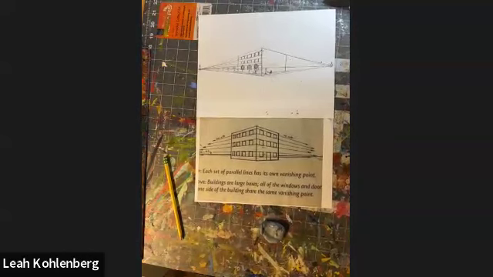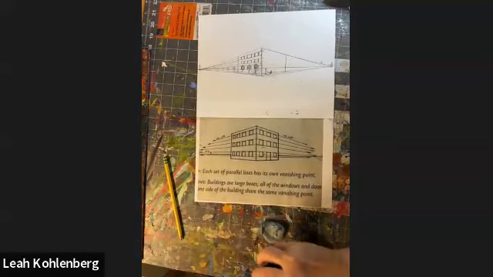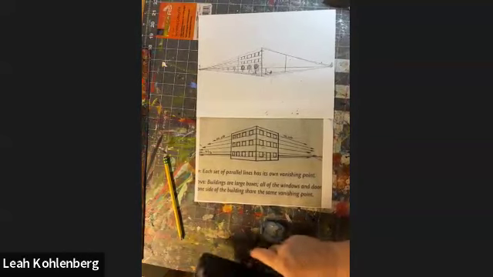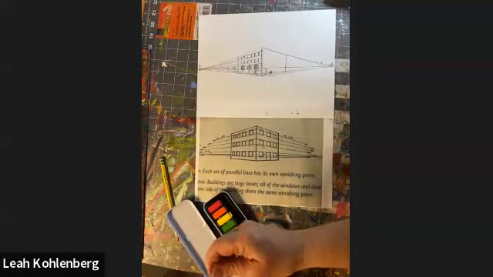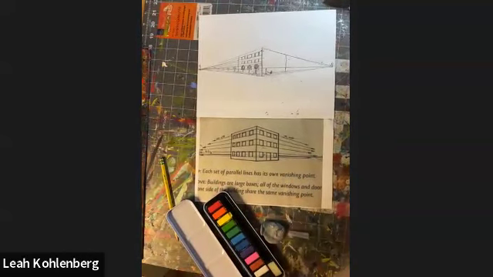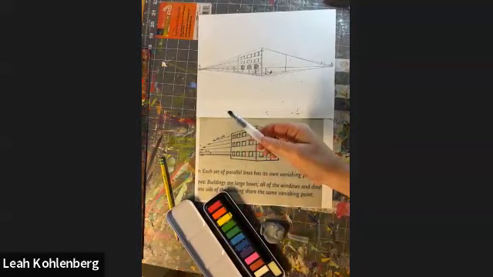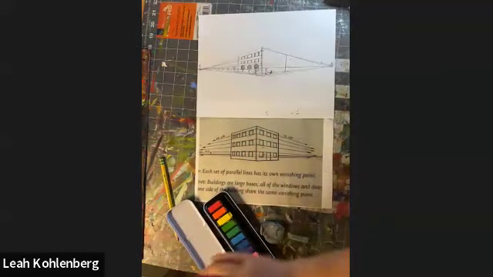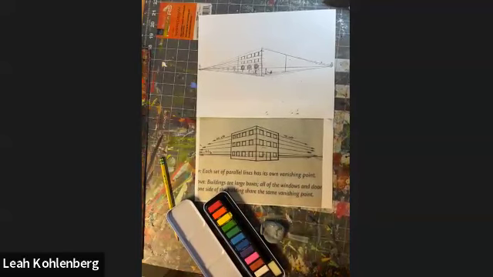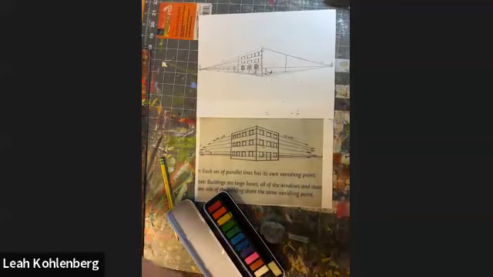Let's see if I was going to just paint this without really. Oh, interesting. One of these, for you. It's one of those brushes where you put the water in. How do you work? Maybe not.